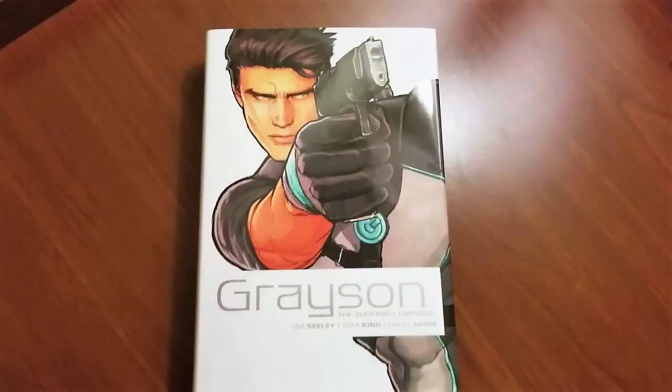But there we are. These are all available as trade paperbacks. If you do want it in a hardcover format and you do like Grayson that much, it has been released as a single omnibus here, which I believe is either out of print or going out of print. That collects all the issues within it, but none of the Robin War crossover issues. It still makes sense though.